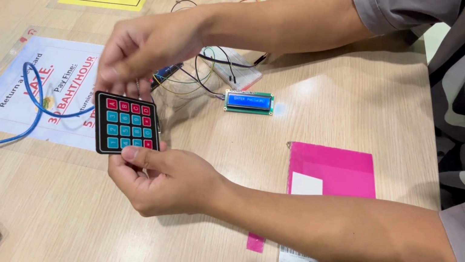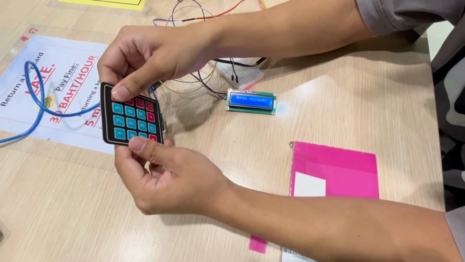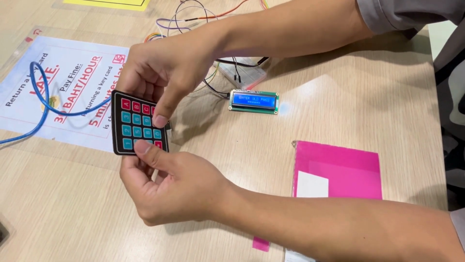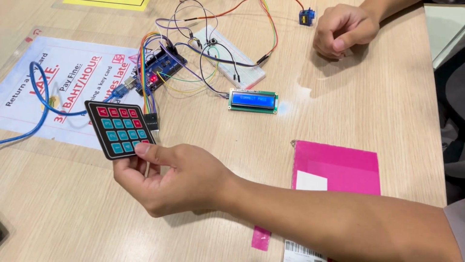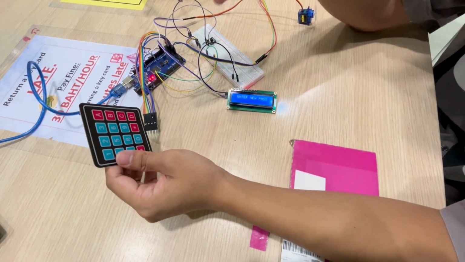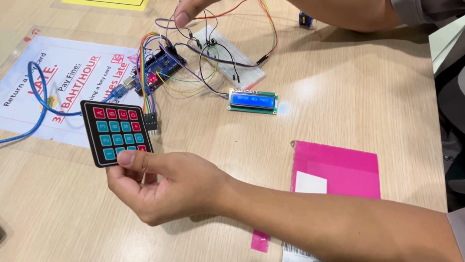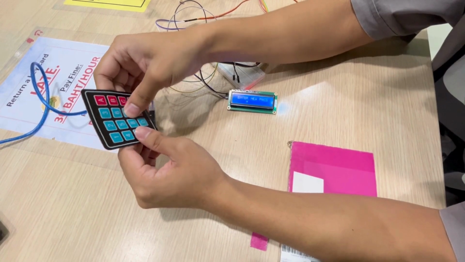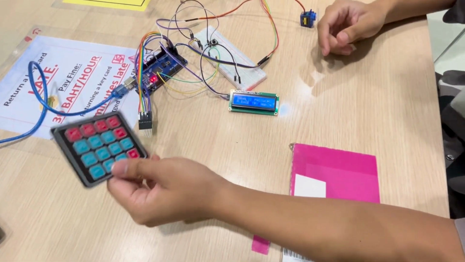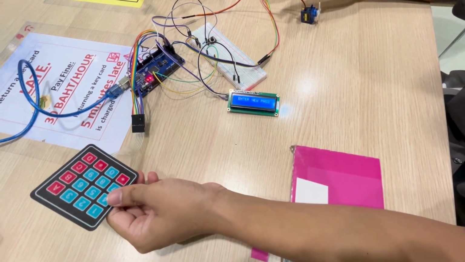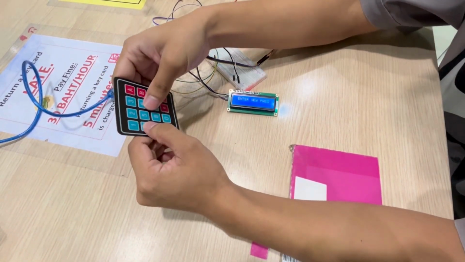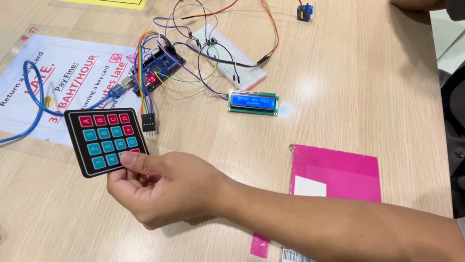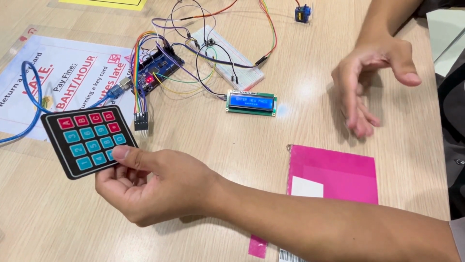Okay, and if you reset the password, this door needs a 6-digit password. So if you just enter the 89, it will show invalid password. Please try again. But if it's 6 digits, it's okay.